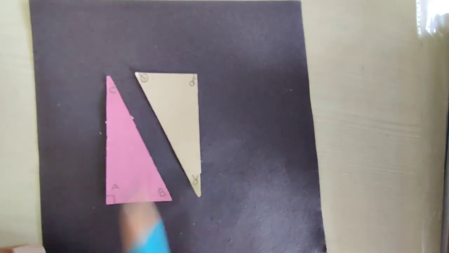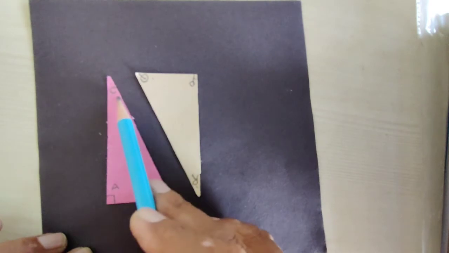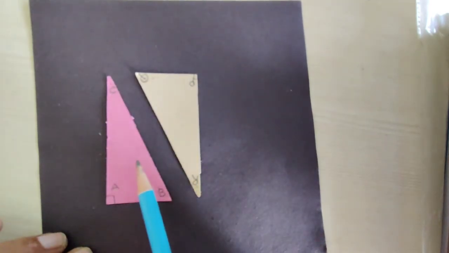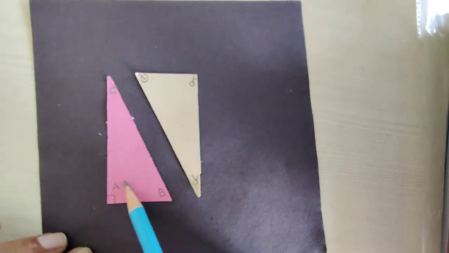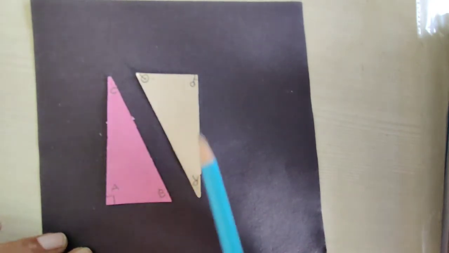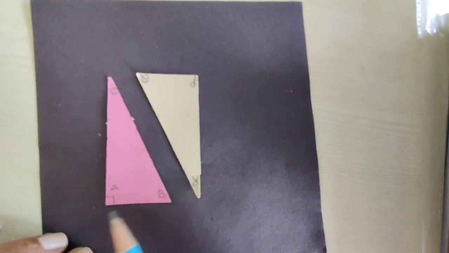Understood? Then only it is said to be corresponding as well as congruent. When the triangles are congruent, all six elements are corresponding: three are angles and three are sides. These are the total six elements of a triangle. So they correspond to each other when the triangles are congruent.